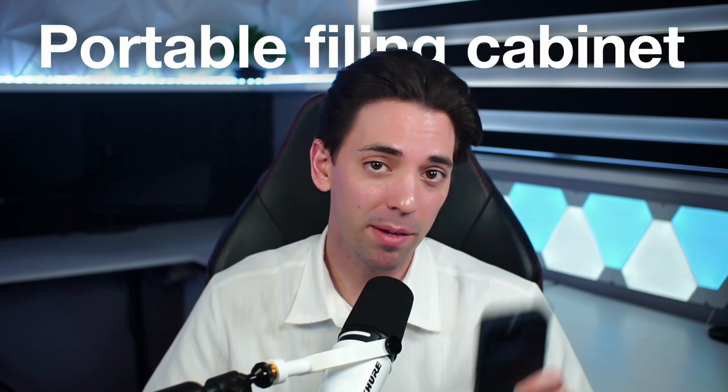So if you've been using scanning apps just to scan documents, you're missing half the power. OCR and smart organization in iScanner, your phone becomes so much more than just a scanner. It really does become a portable filing cabinet. And once you start using it this way, I promise you won't ever go back.